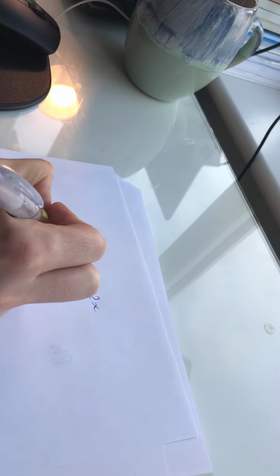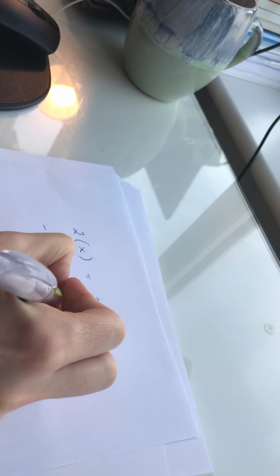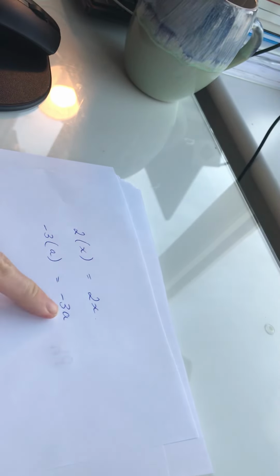The next one is minus 3 times a. Again, you can pretend a is a number to start off with until you get the idea that we just get whatever a is, whatever that number is, and we'll multiply it by minus 3. There's nothing we can do with that.